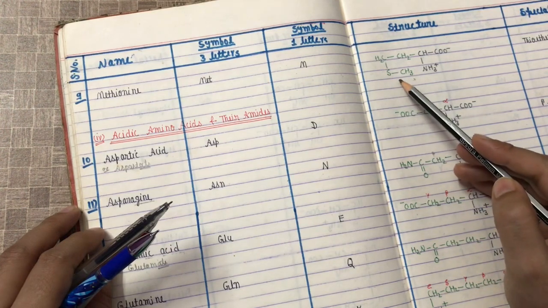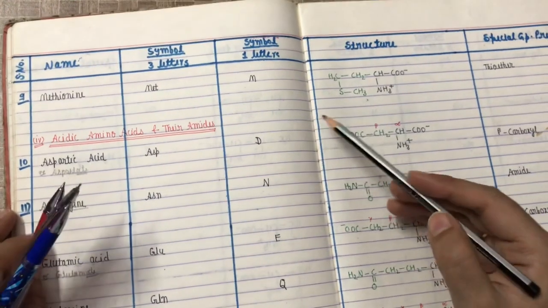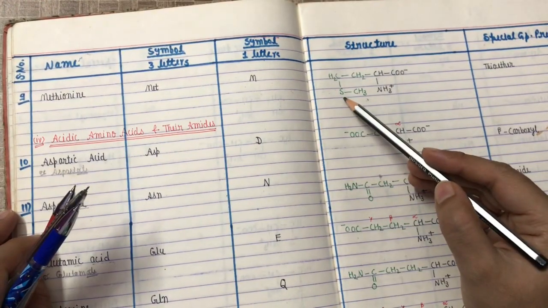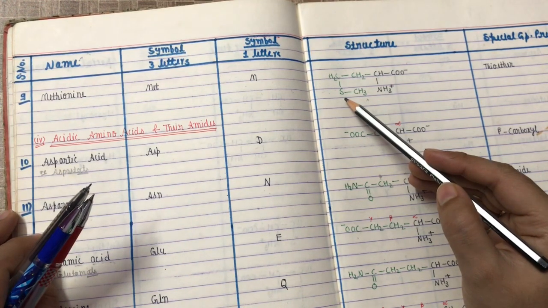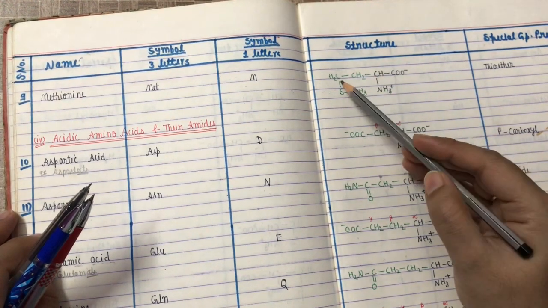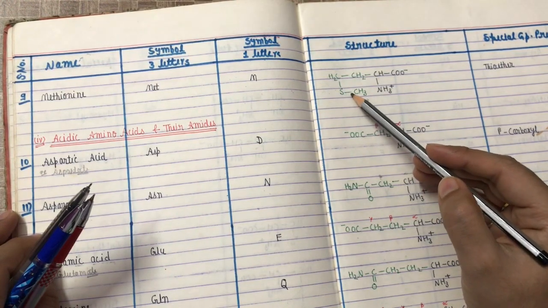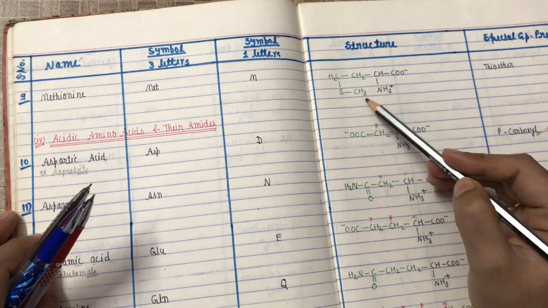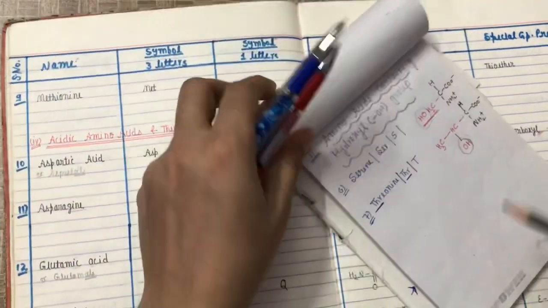That's why it is making a thioether group. Thio stands for sulfur. So the special group present in the structure of methionine is thioether. The fourth carbon contains sulfur, and this sulfur is again attached with the CH3 group. So now practice with me.